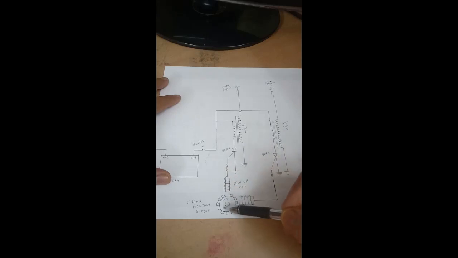Now what happens when this rotor rotates? There is a continuous pulse like this, because of these teeth. When a tooth comes in front of this pickup coil, it will pick up a pulse like this one, and when the pickup coil comes to the empty slot, it will not produce any pulse. That is, this slot is empty, and again it will start producing pulses like this.